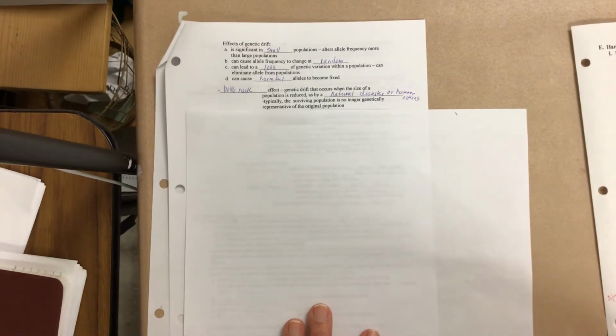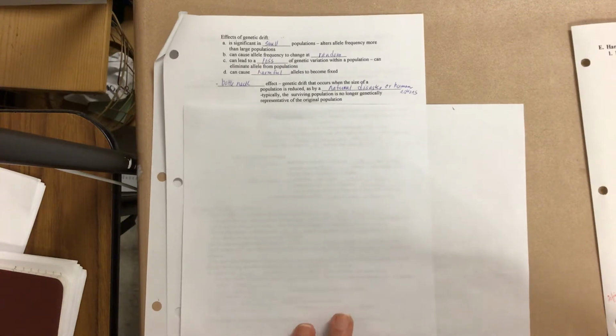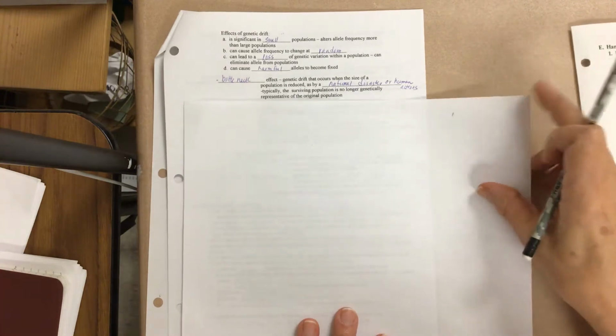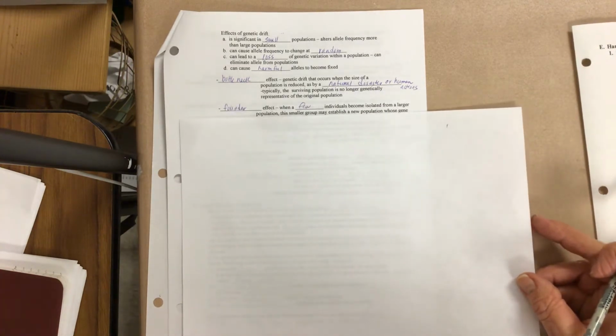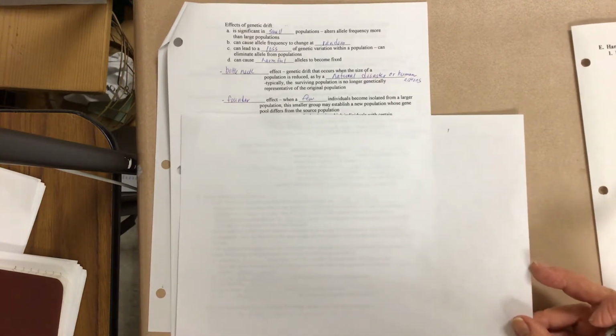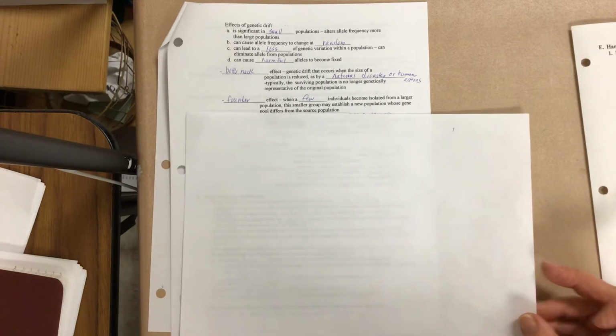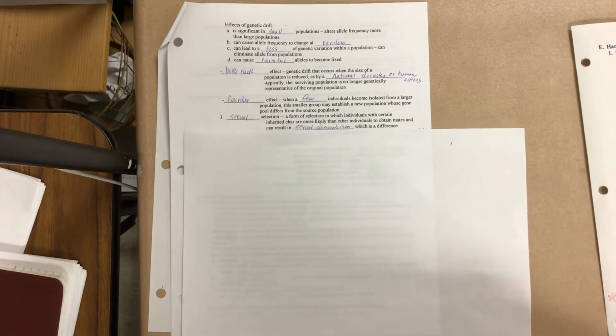So bottleneck effect is the genetic drift that occurs when the size of a population is reduced, as by a natural disaster or human actions. So typically the surviving population is no longer genetically representative of the original population, so they have adapted to their new environment. The founder effect is where a few individuals become isolated from the larger population, and this small group may establish a new population whose gene pool differs from the source population or the original.